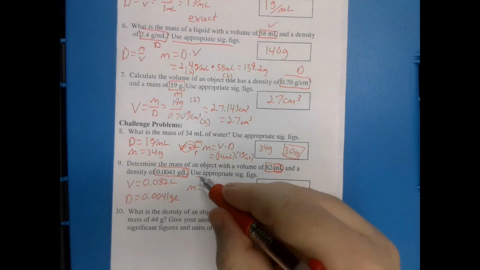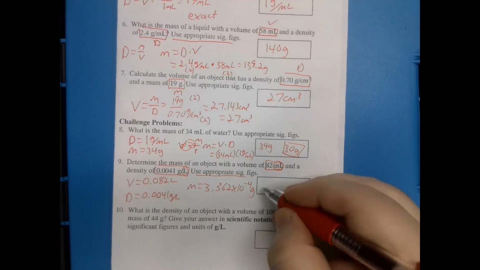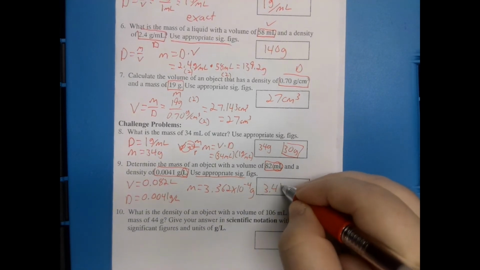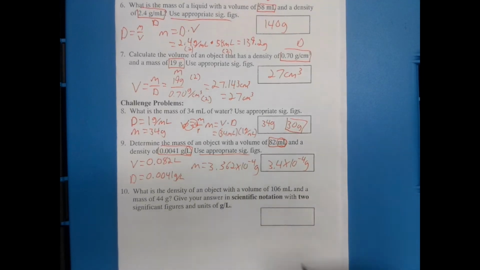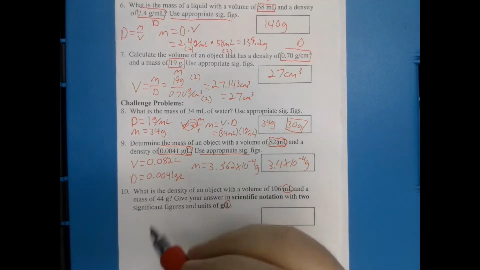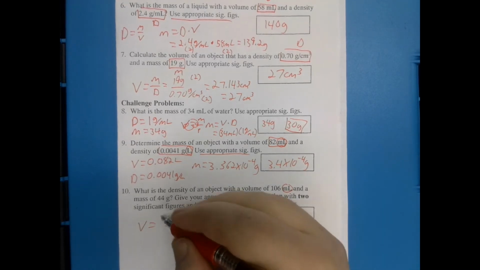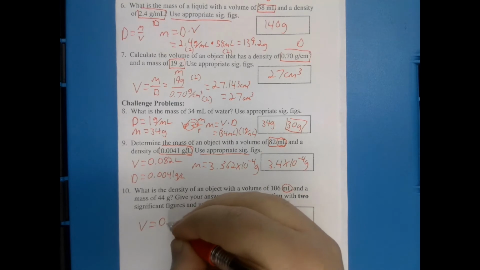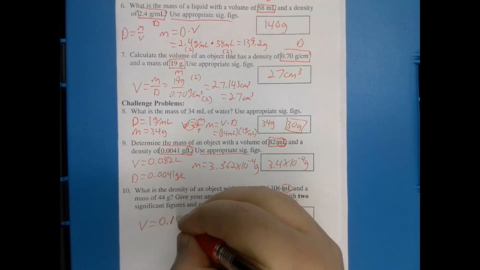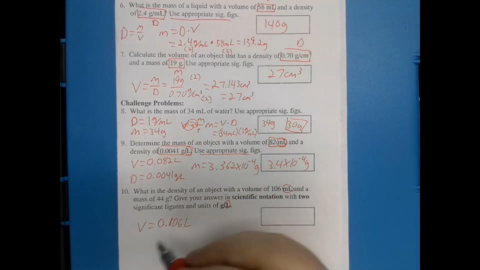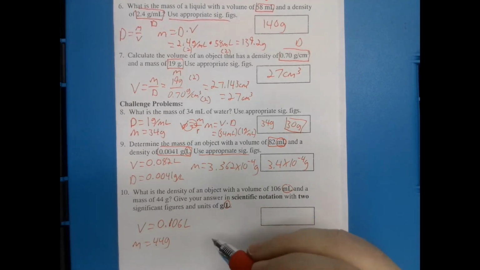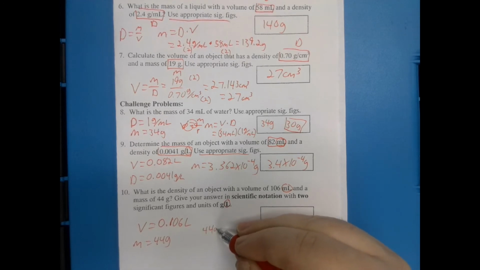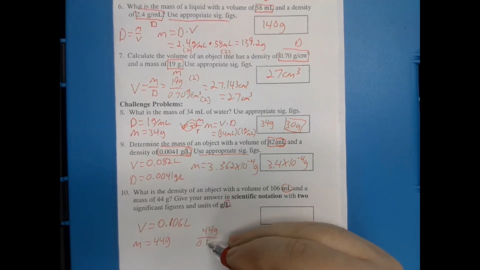And using appropriate sig figs, this has 2, that has 2, so 3.4 times 10 to the negative 4 grams. Problem 10, same thing: we have milliliters and we have liters. So we take our volume and convert it to liters, 0.106 liters. Our mass is 44 grams, so density would be 44 grams divided by 0.1.